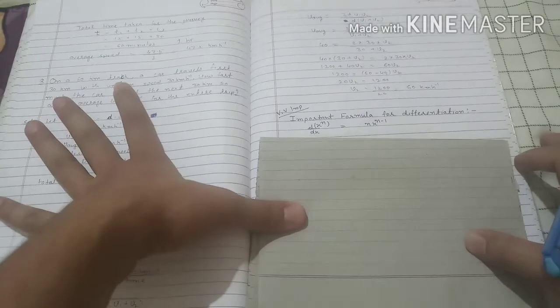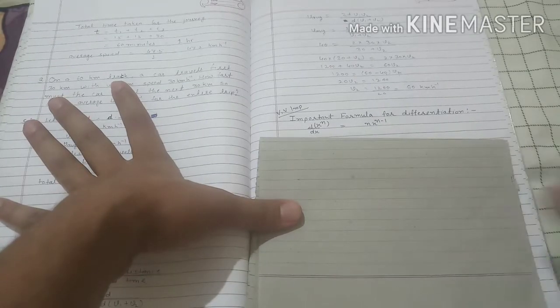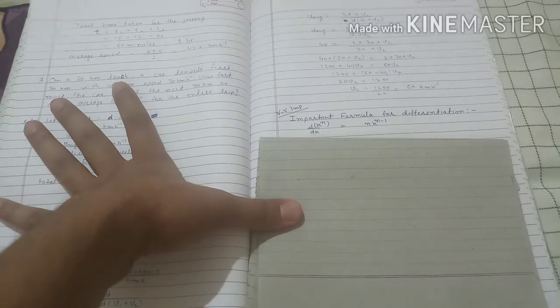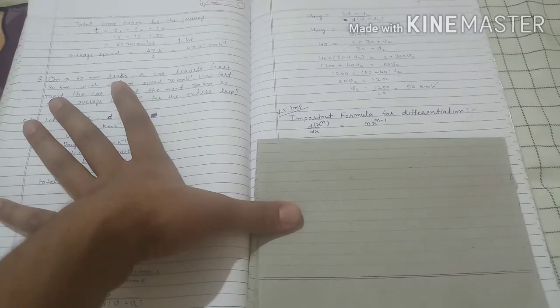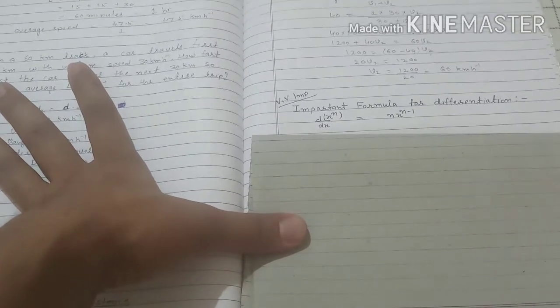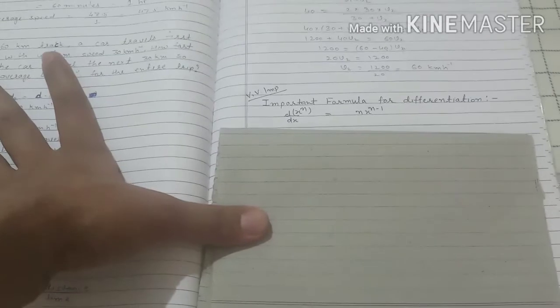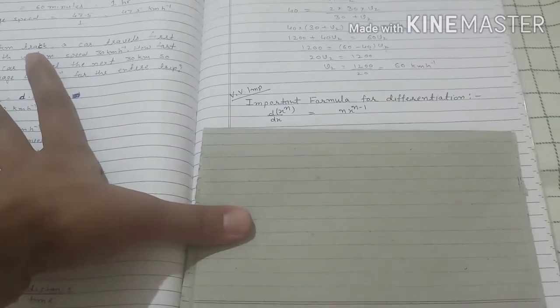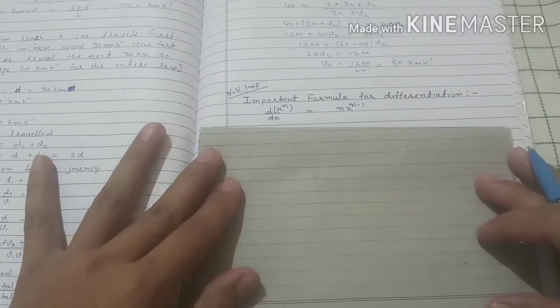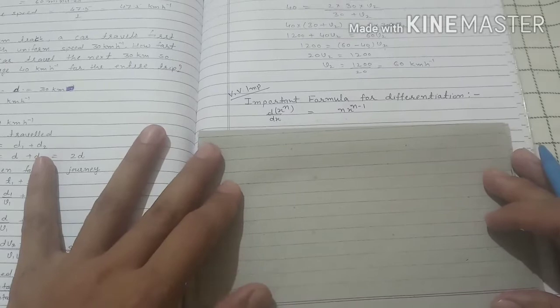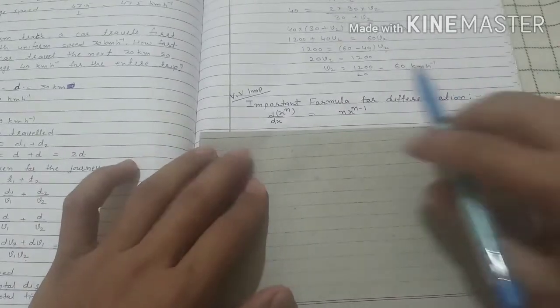But before solving these questions on instantaneous speed and acceleration, we have to know some expressions of differentiation. These expressions of differentiation are as follows. I am just giving you some very basic and very important differentiation formulas. The first and most important formula for differentiation is this one.